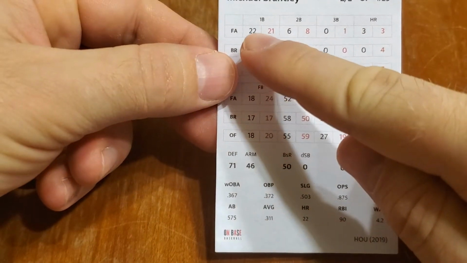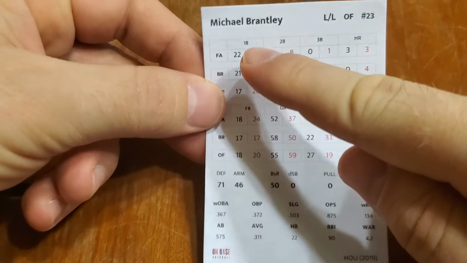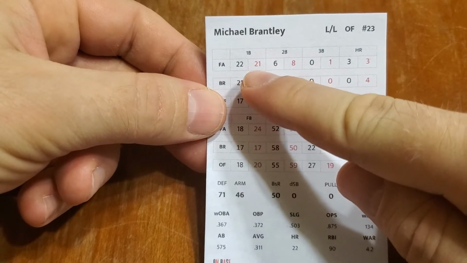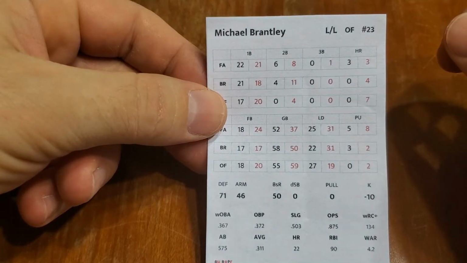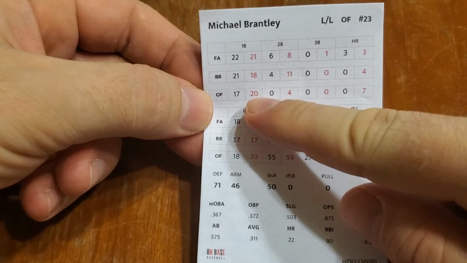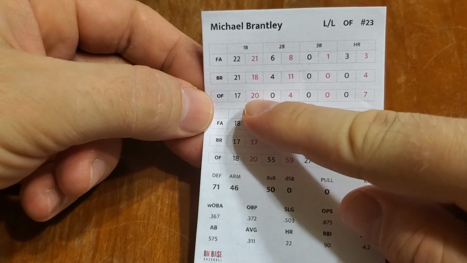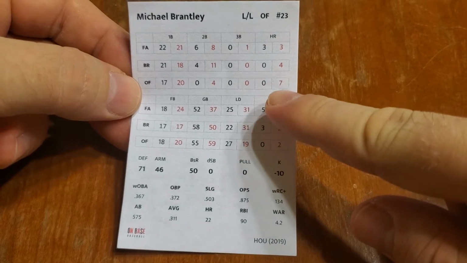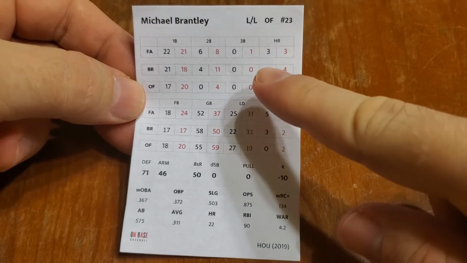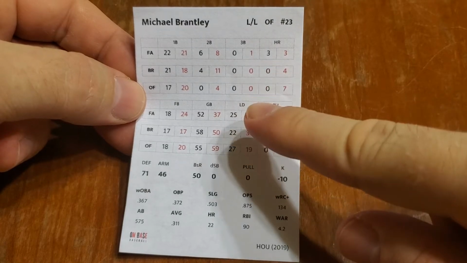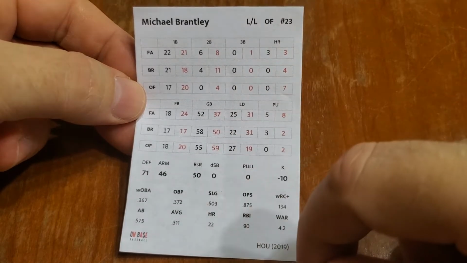So for Brantley in 2019, against right-handed pitchers, 21% of his at-bats went for a single against a fastball. Against an off-speed pitch, 20% went for base hits. You can see his home run percentages here go up as he faces off-speed pitches. He didn't hit very many home runs against left-handed pitching.